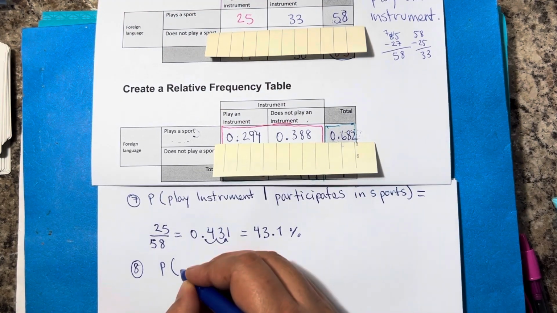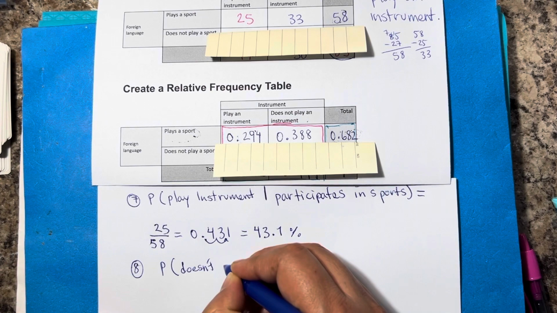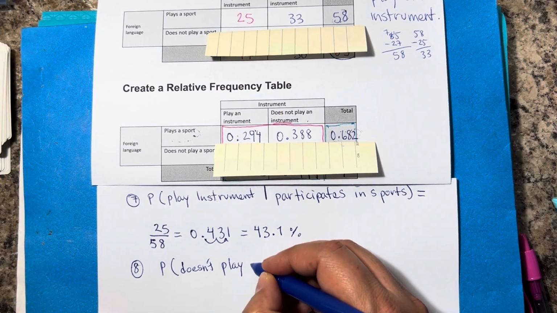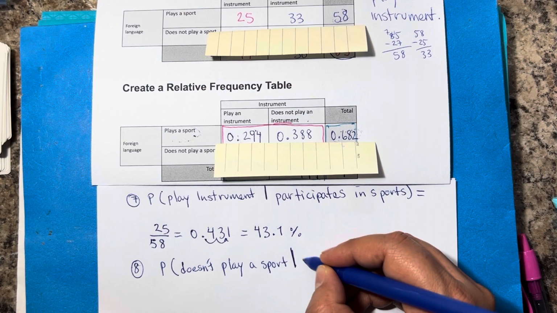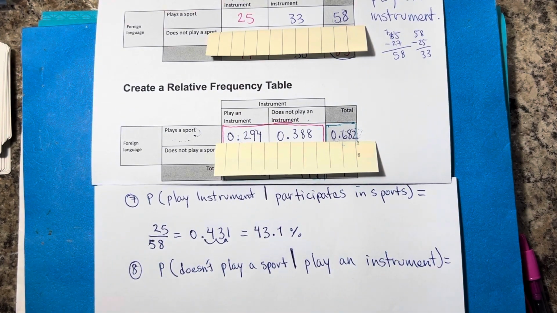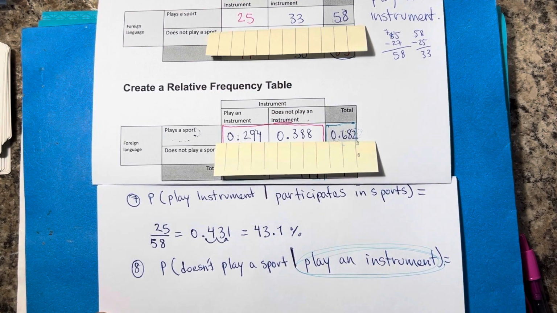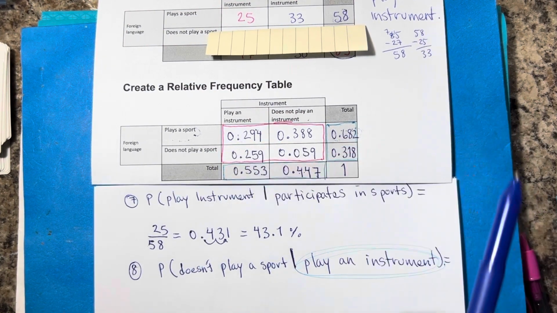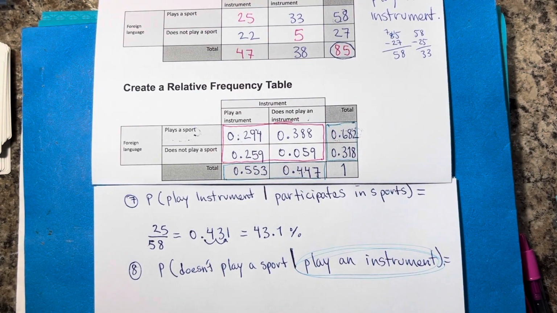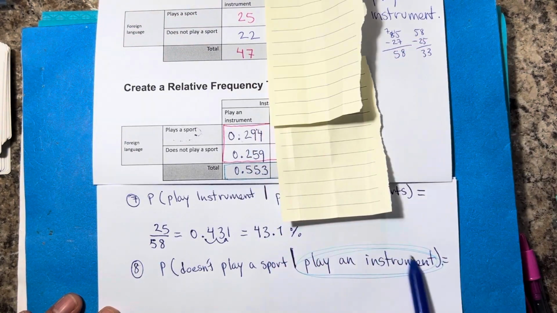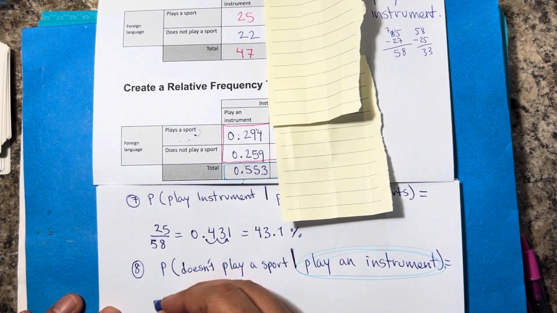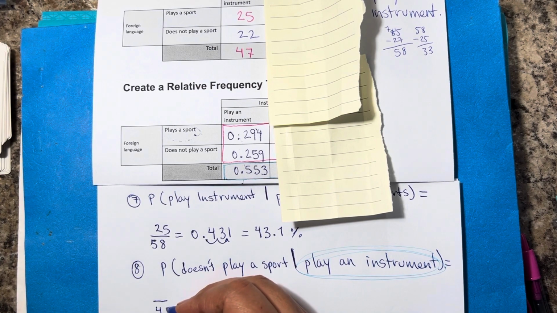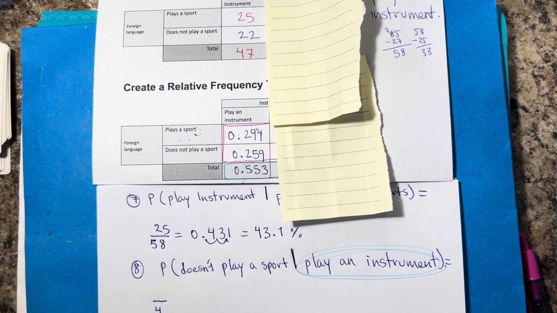Okay, what is the probability that the person doesn't play a sport, knowing that we're going to choose from the people who play an instrument? Okay, again, what are we going to look for? The first item we need to look at is play an instrument. That means we're going to cover everything except the playing an instrument, this column right here. We go all the way to the margin. That's why it says that you're looking at the marginal and the joint probability to be able to look at conditional probability. Okay, this is conditional.